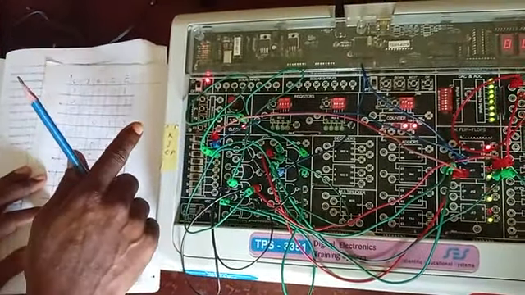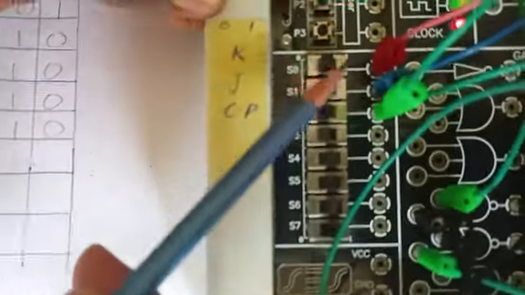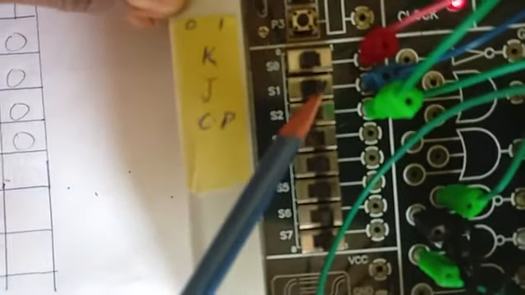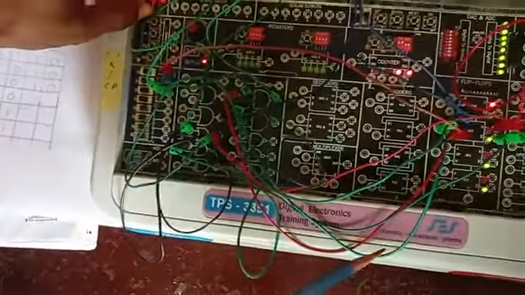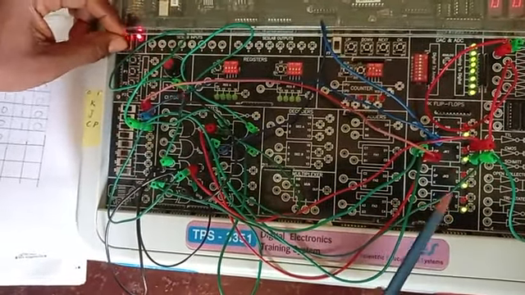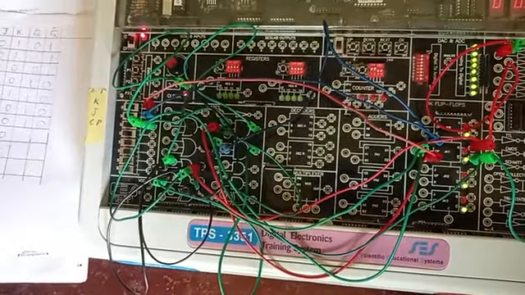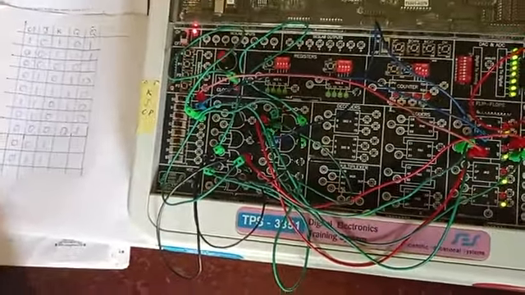We've made a mistake. When all of them are 0, let's go now. K is 0, J is 0, and CP is 0. So let's see what we have. So we have 0 1. Even when we off and on it again, we still have 0 1. It has changed to 0 1.